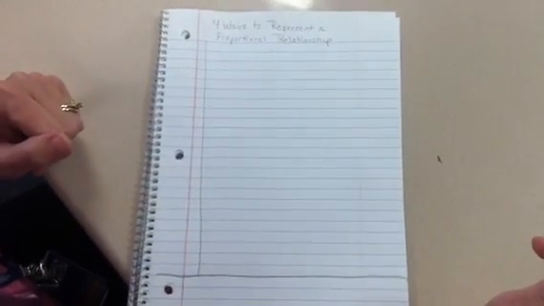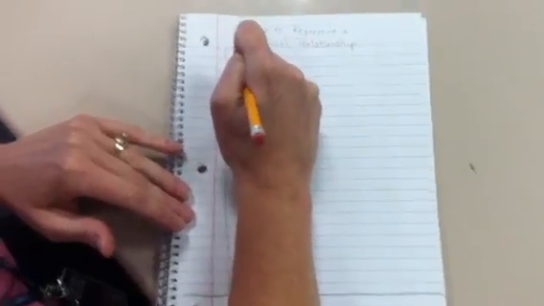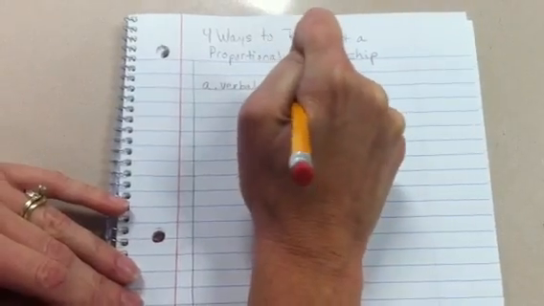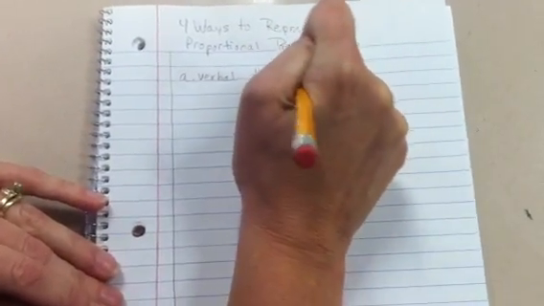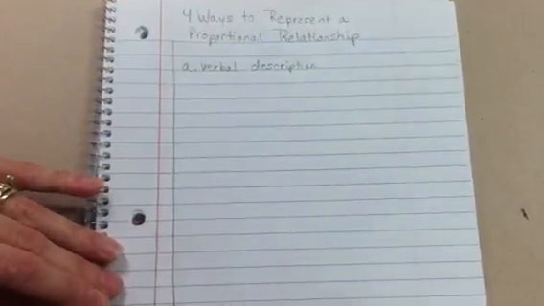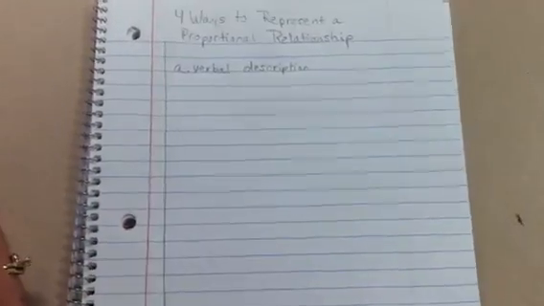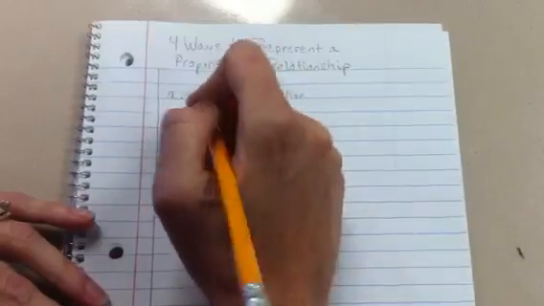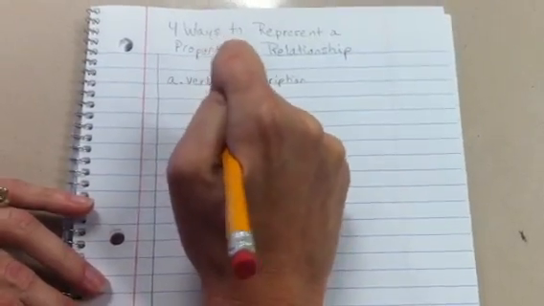So the very first way to represent a proportional relationship, and I'm just going to call that A, is with a verbal description. A verbal description for a proportional relationship might be something like this. I'm just going to use the name Kelly.